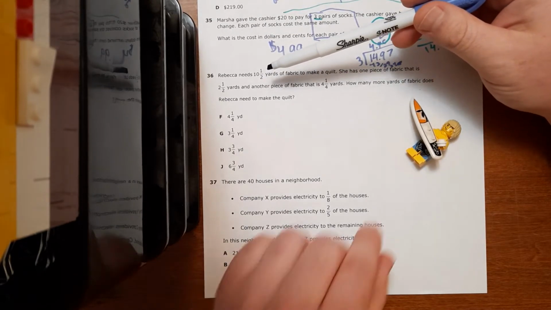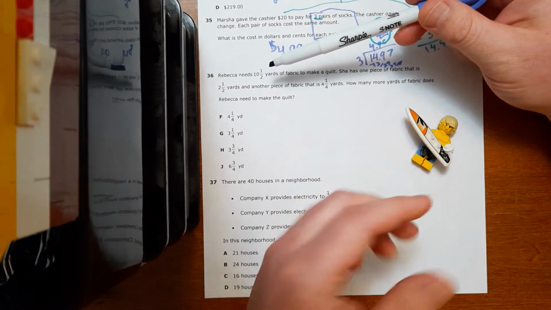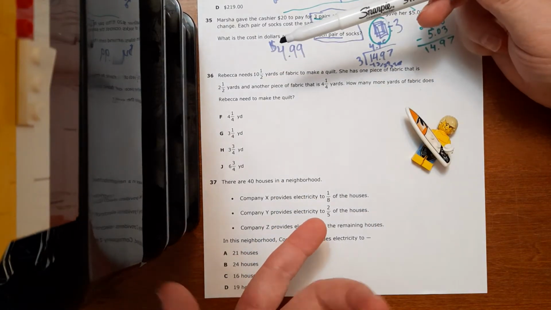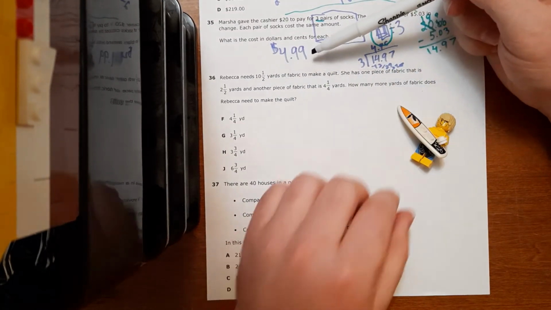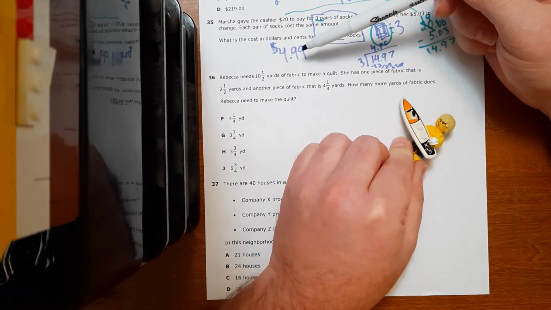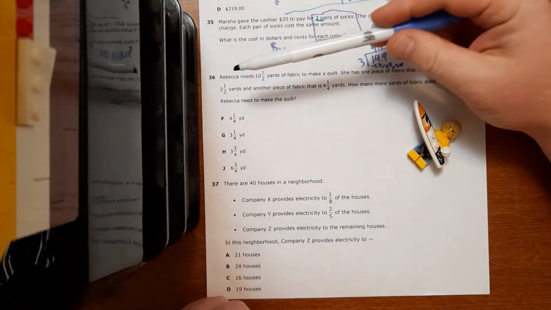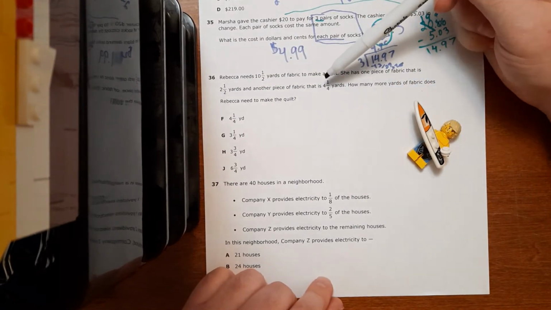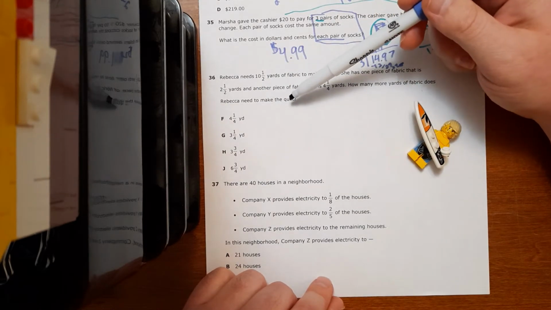Anyway, Rebecca, Becky from SoCal. I don't know. It says it doesn't matter. Yes, her. She needs 10.5 yards of fabric to make a quilt. A quilt in SoCal. That's hilarious. Yeah. She has one piece of fabric that is 2.5 yards and another piece of fabric that is 4.25 yards. How many more yards of fabric does Rebecca need to make the quilt?